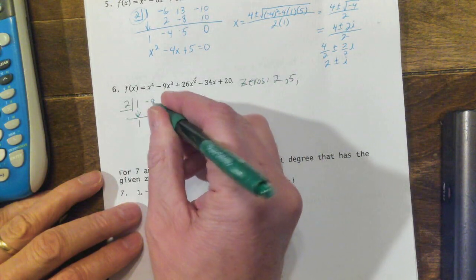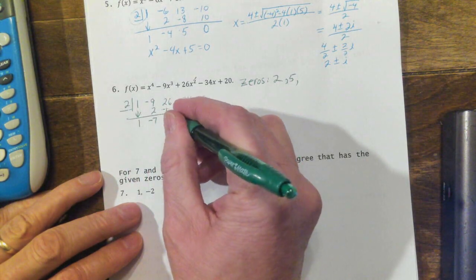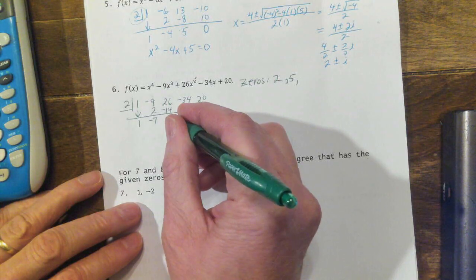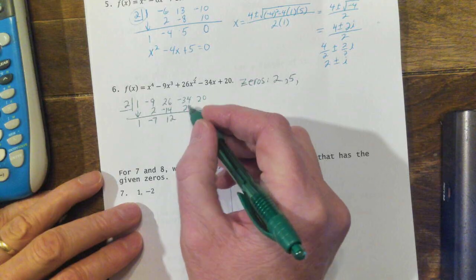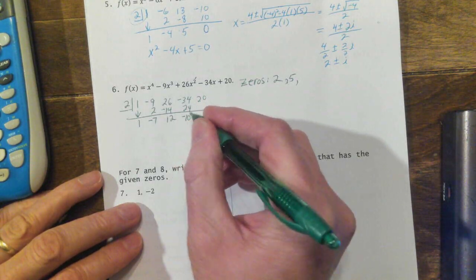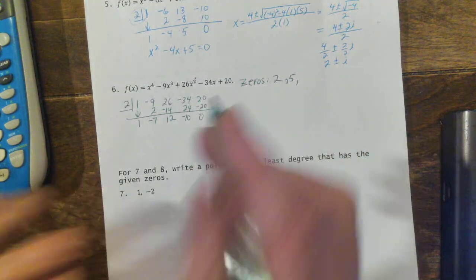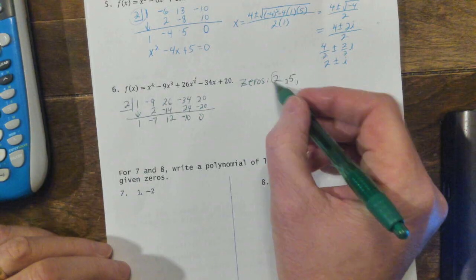Down to 1. 2 times 1 is 2. Negative 9 and 2 is negative 7. 2 times negative 7 is negative 14. 26 and negative 14 is 12. 2 times 12 is 24. Negative 34 and 24 is negative 10. 2 times negative 10 is negative 20. And that is a 0. And that is awesome. That's what we want.